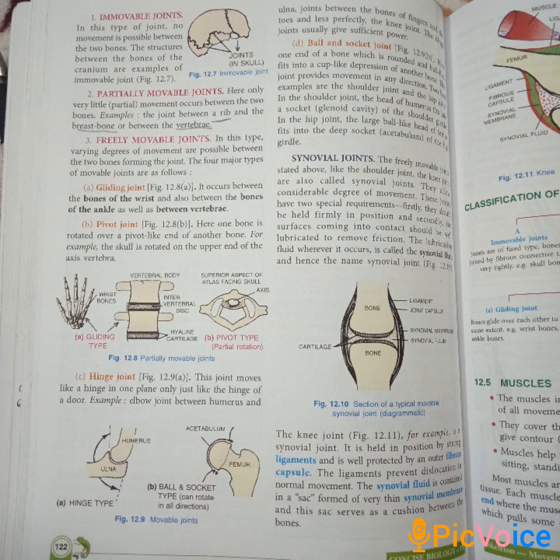So first of all, immovable joints. In this type of joint, no movement is possible between the two bones, and the structures between the bones of cranium, that is skull, are the examples of immovable joint. They have given diagram 12.7 that you can see. Sutures are there. Those lines which are visible in the form of joints are called sutures.